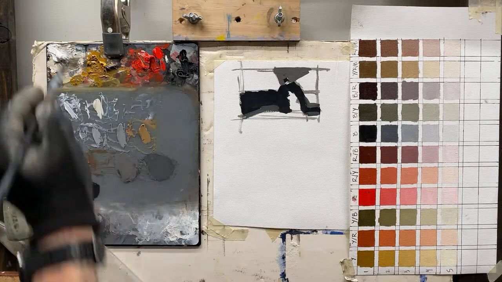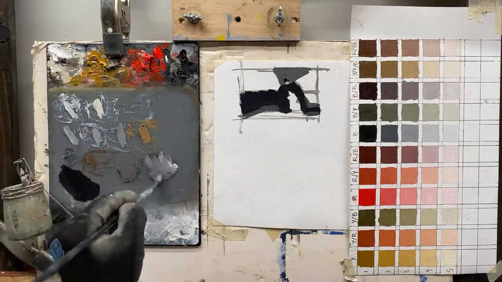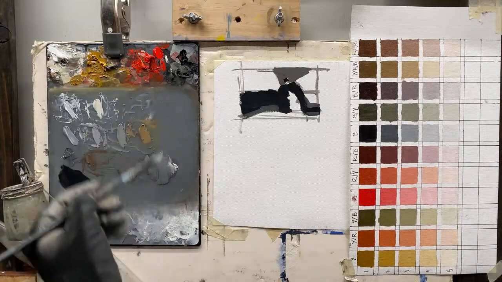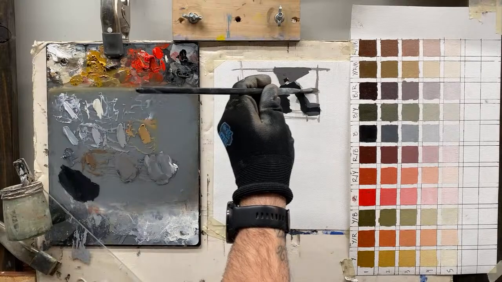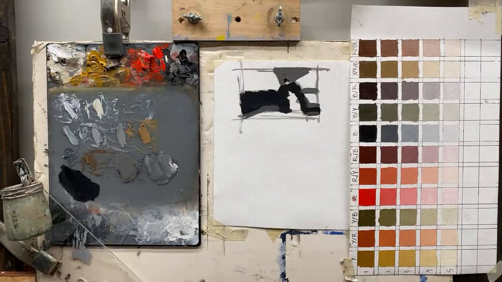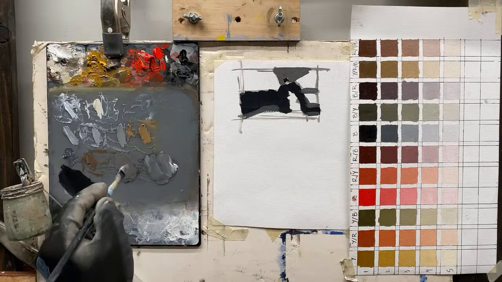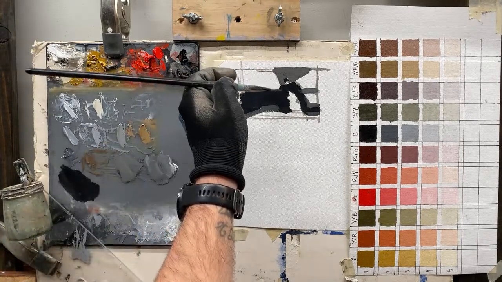But if I do go a little bit lighter with this, there's a couple interesting cast shadows of those figures there, and I'll just have that color note for that. And then same over here.